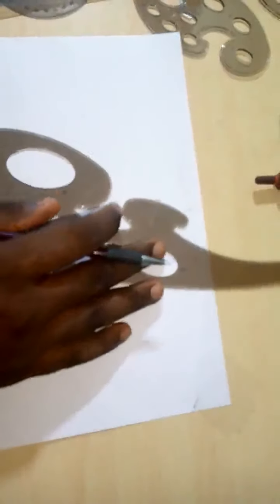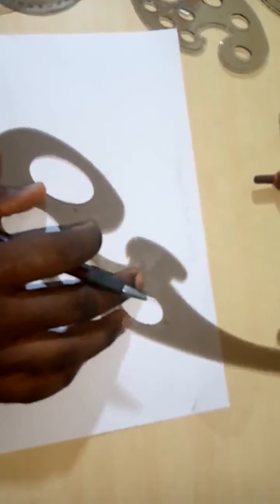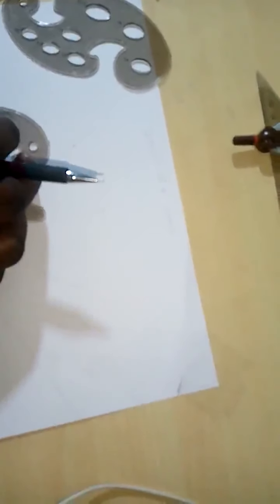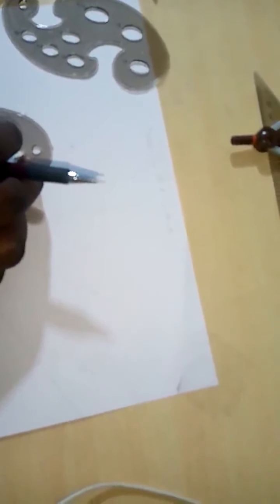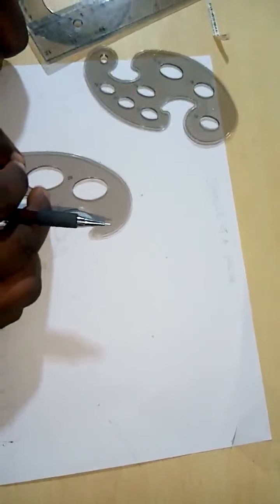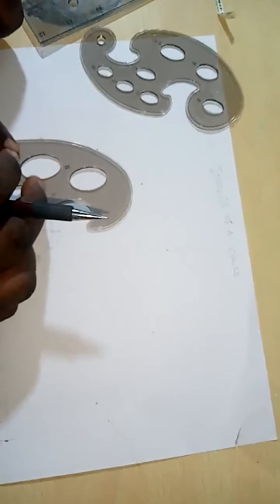Let me see what I can do. Wow. I don't have a flexible curve, so I have to make do with what I have. These are French curves.